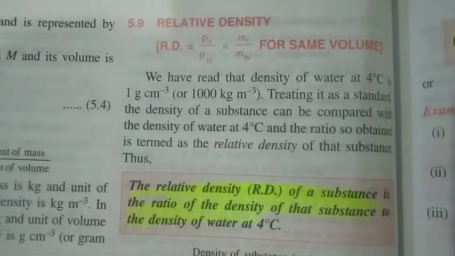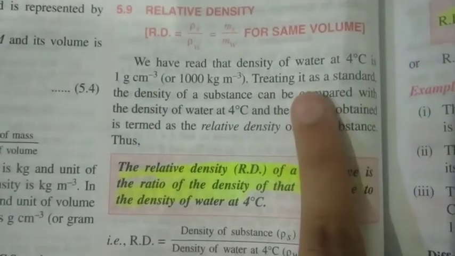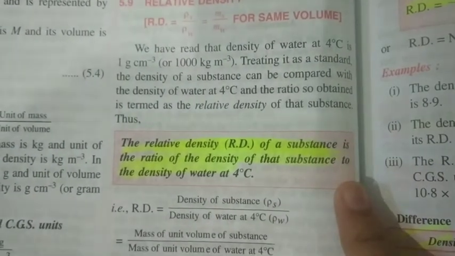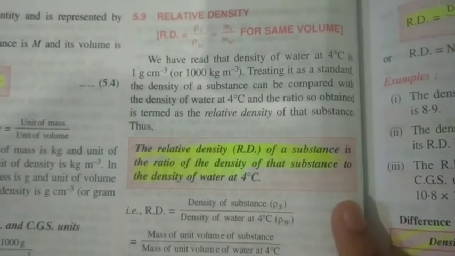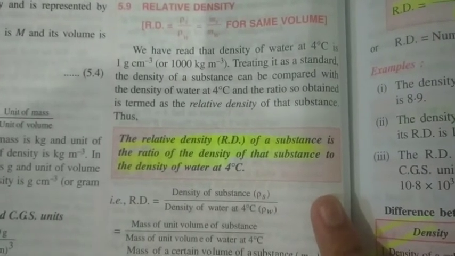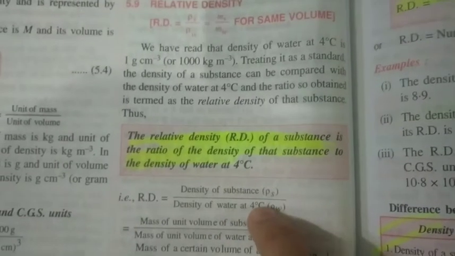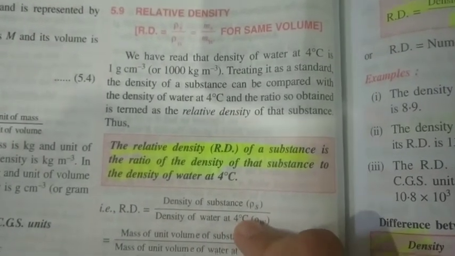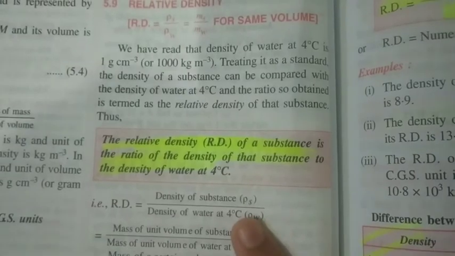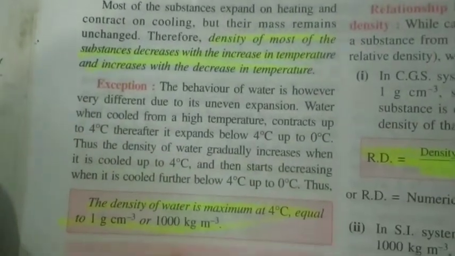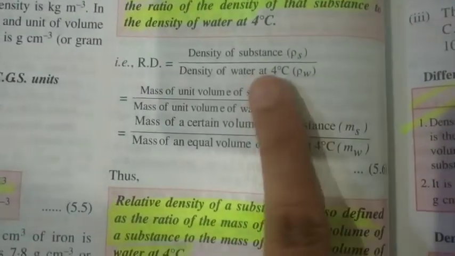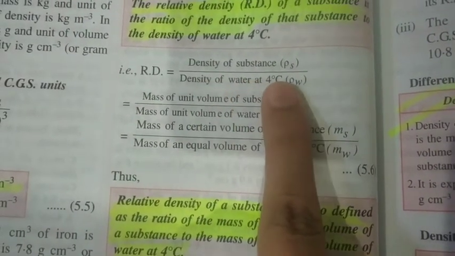Next is our relative density. Now relative density is very important, because through this we are going to solve the numericals afterwards. So basically, relative density of any substance is the ratio of density of the substance to the density of water at 4 degrees Celsius. We have read that the density of water is maximum at 4 degrees Celsius. So with this we can calculate the relative density of any substance, and the formula is density of substance upon density of water at 4 degrees Celsius.